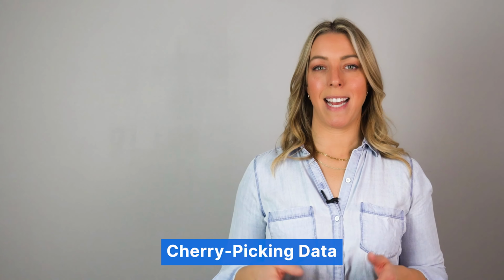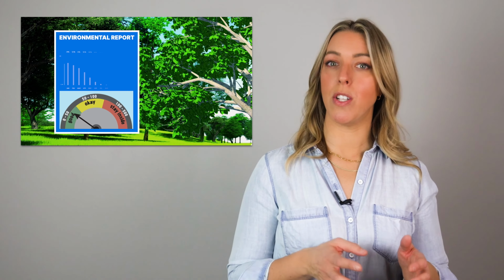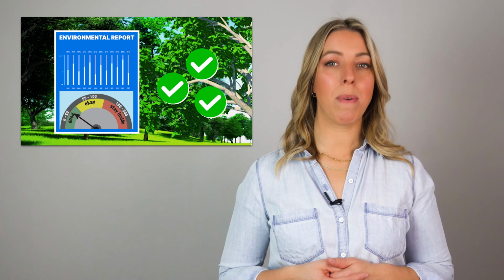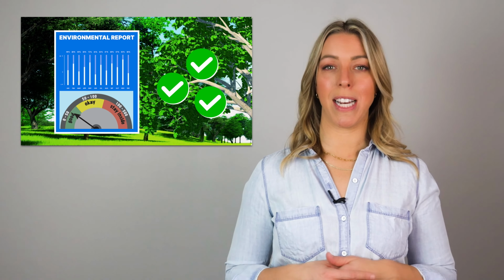Third, cherry-picking data. Selectively choosing data points or time periods to highlight specific trends can present a biased view of the overall data. For example, an environmental report might selectively show data on air quality on days when pollution levels are unusually low, giving a falsely positive impression of overall air quality.